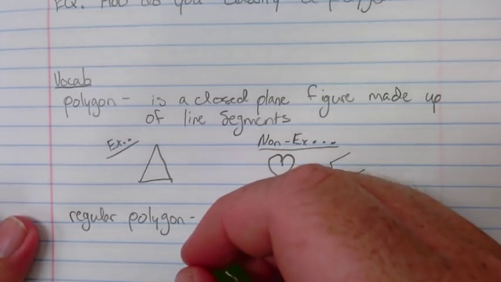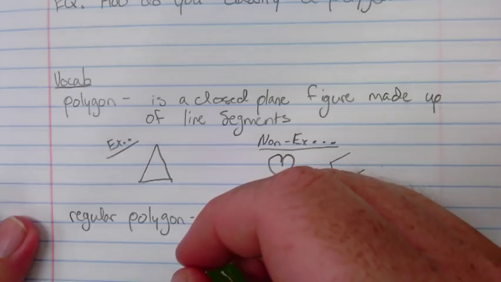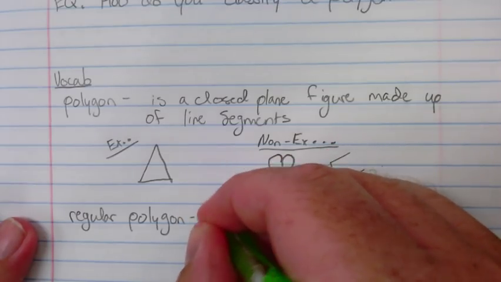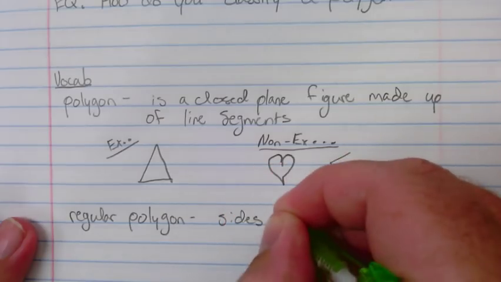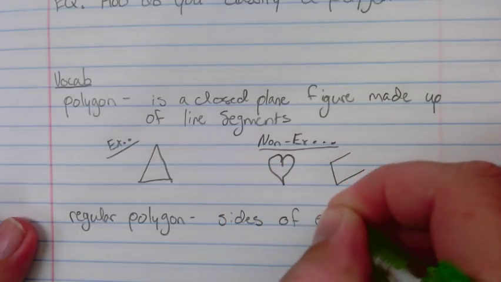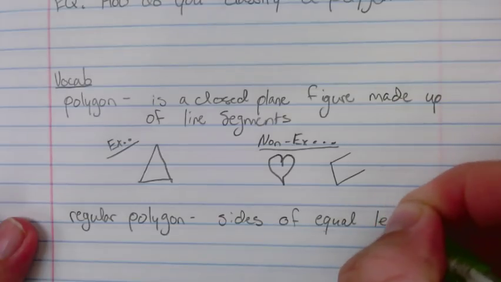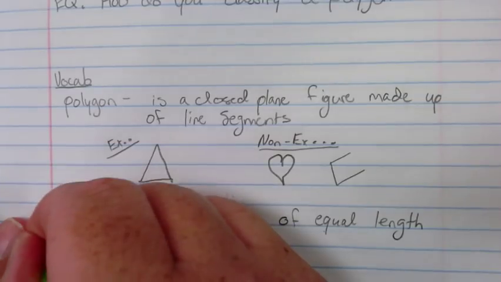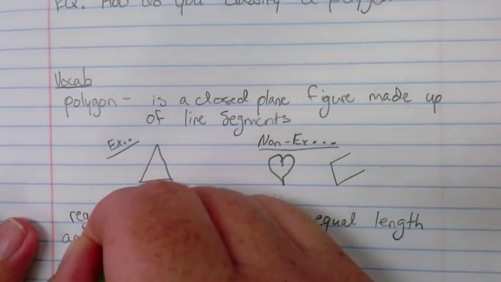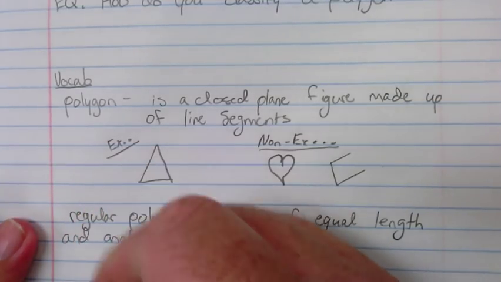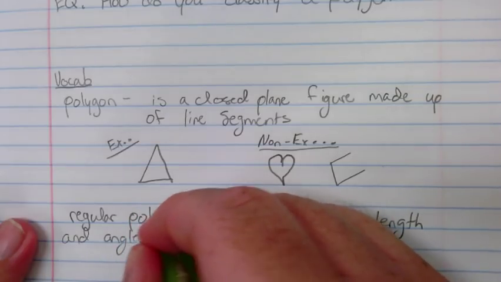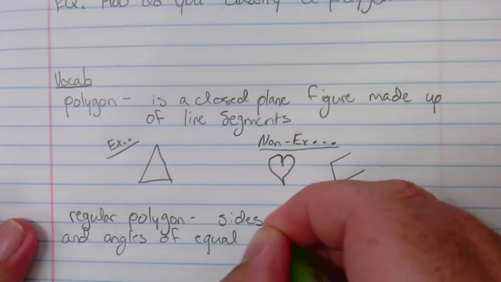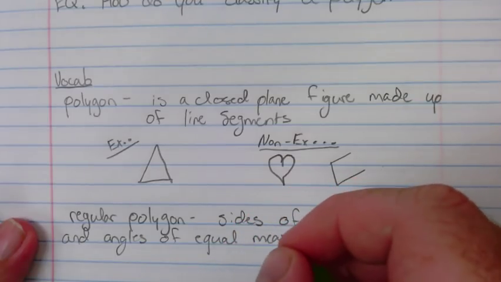And a regular polygon has sides of equal length and angles of equal measure.